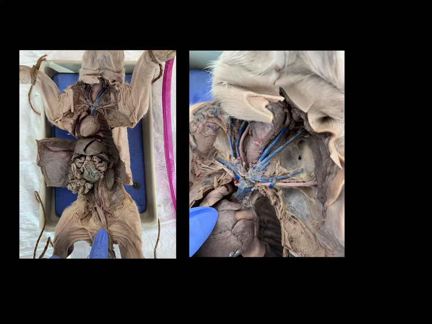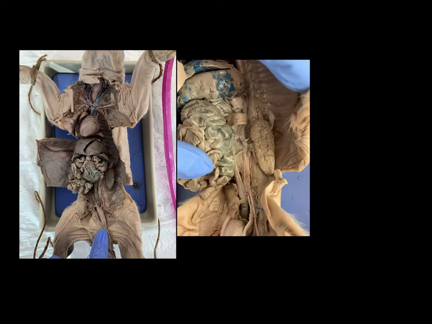So let's go to our next view. And again, to kind of orient you, now we're looking at this region right here blown up. It's kind of difficult to see because the veins down here did not take the stain very well, and there are some membranes that are not dissected away in this image.